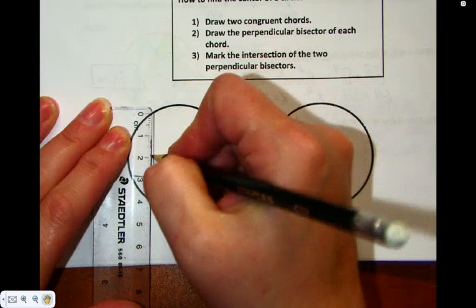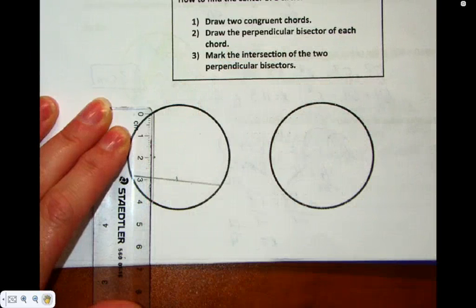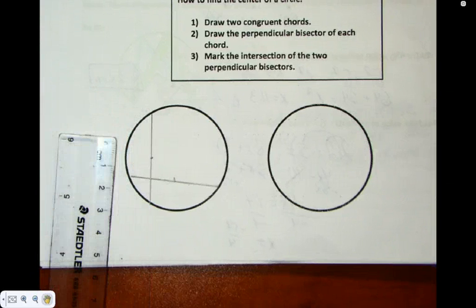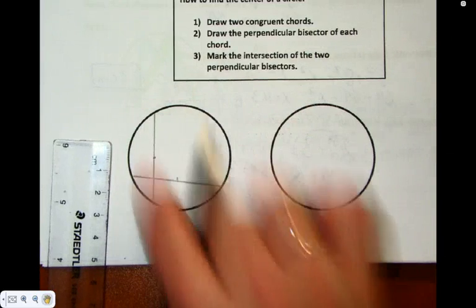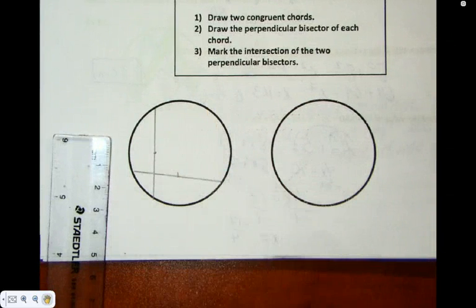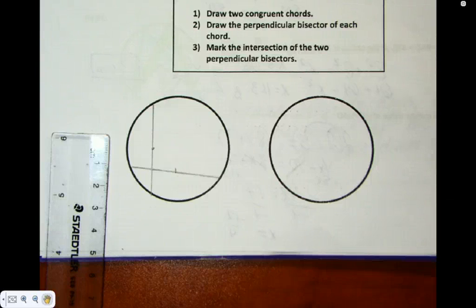Again, before you move the ruler, mark where the midpoint is at 2. And it doesn't matter where you put the 2 chords. I wasn't trying to get these to be perpendicular. It doesn't matter if one's slanted, one's not. One could be at the top, one could be at the right. You just start with 2 congruent chords, so 2 chords of equal length.